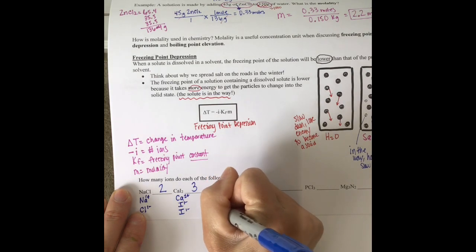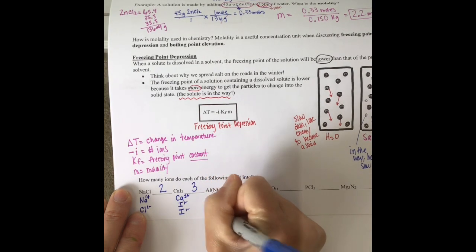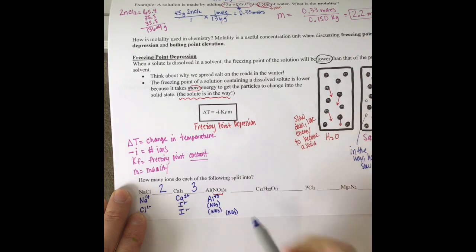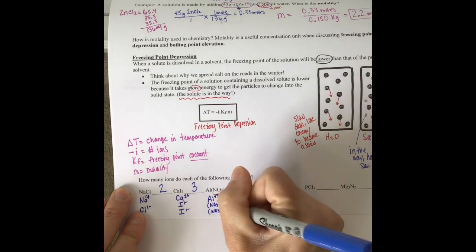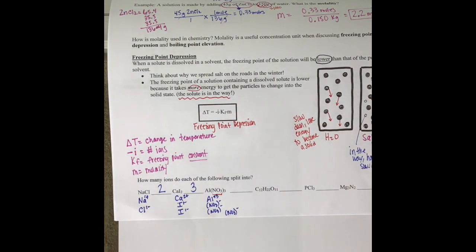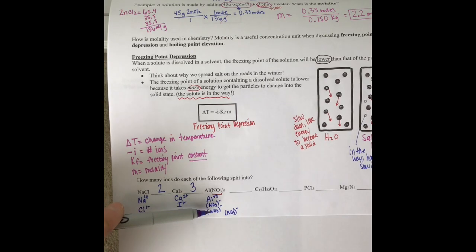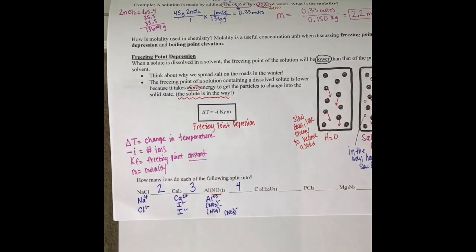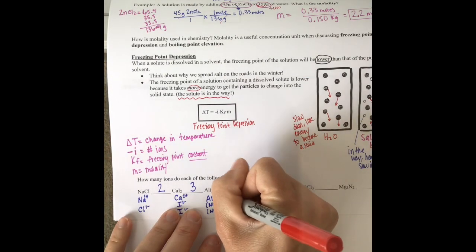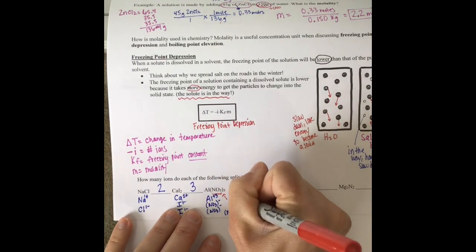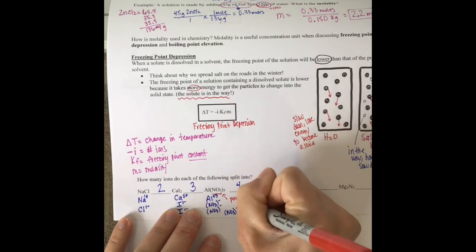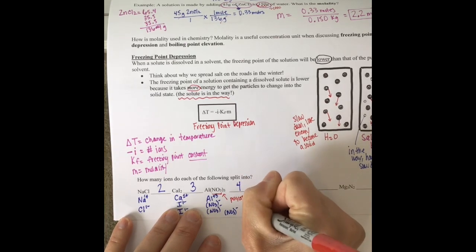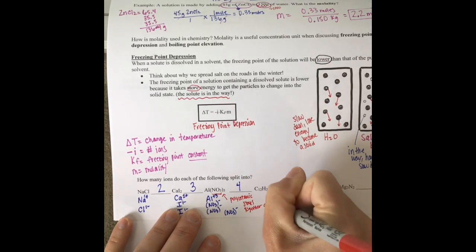So I would just write it like this: nitrate, nitrate, nitrate. Okay, and each of those are a -1. So if we were to count up the total number of parts that this breaks into, we have 1, 2, 3, 4. This is 4 ions. Okay, you might write yourself a note here: polyatomic stays together as a unit.